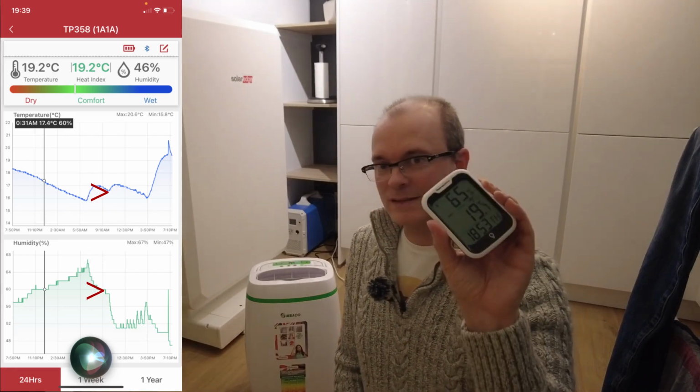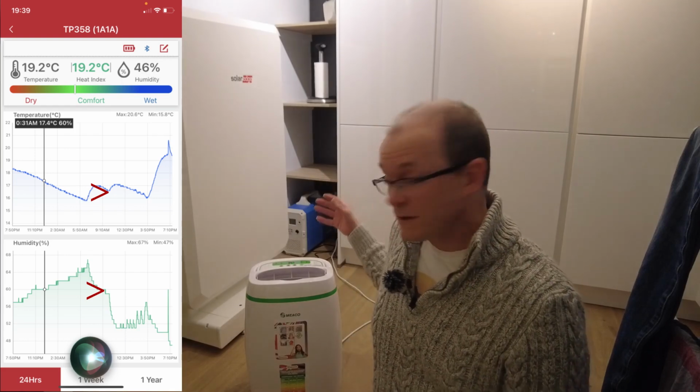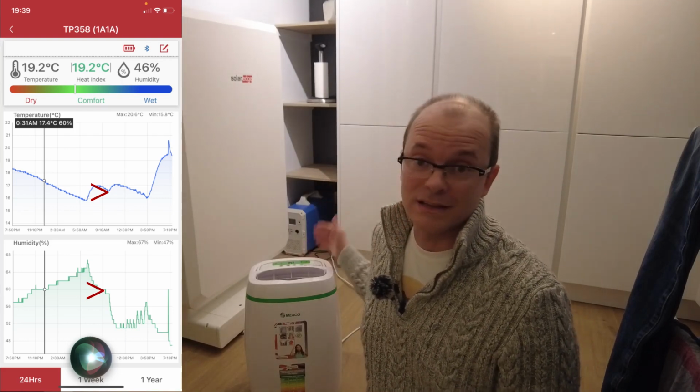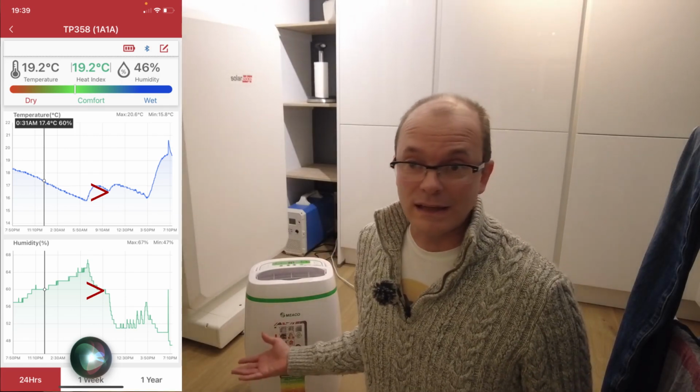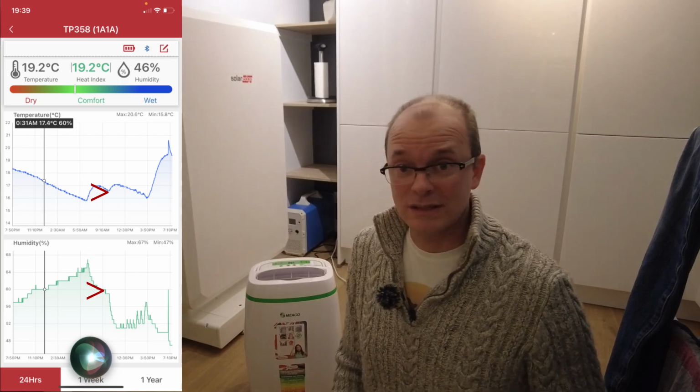And these things are rather interesting to have. And of course, you've got the additional advantage that by making the atmosphere inside your house drier, you're reducing the risk of condensation and you're reducing the risk of attracting mold and rot.